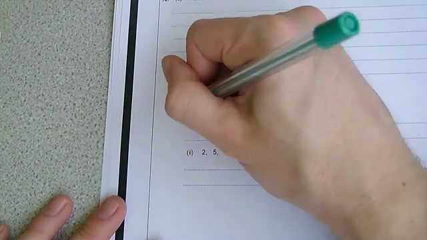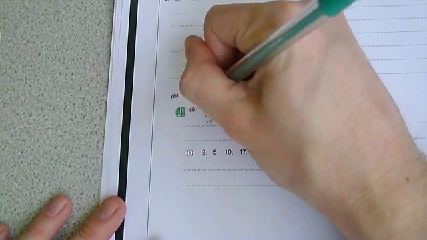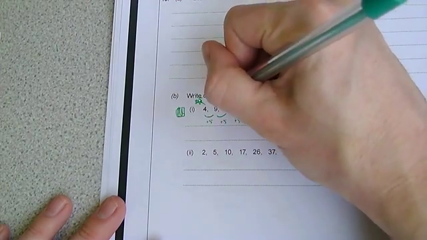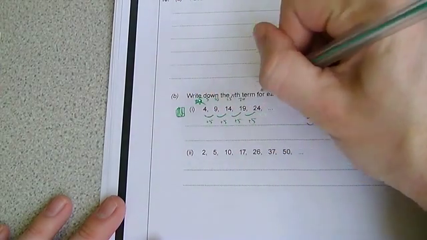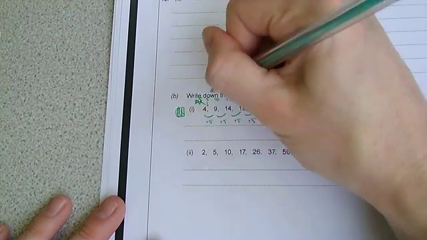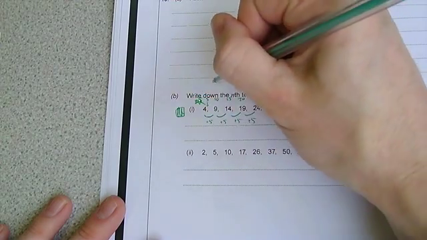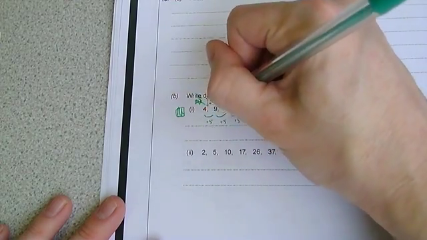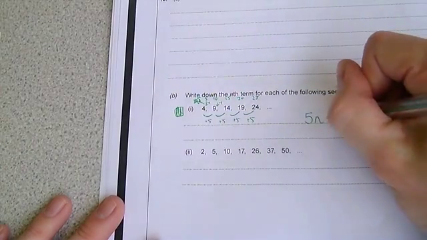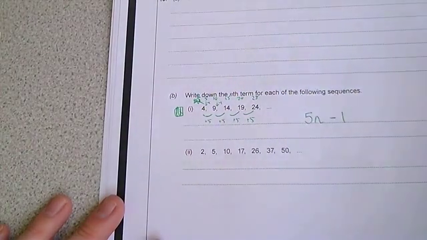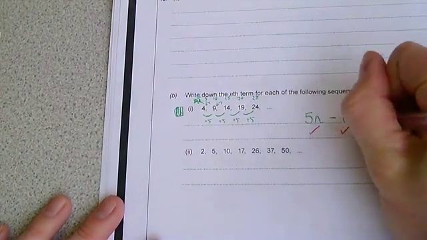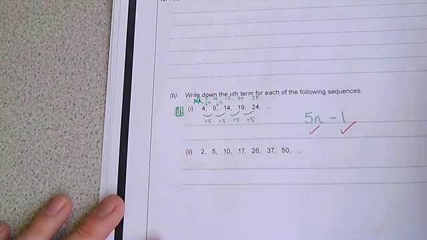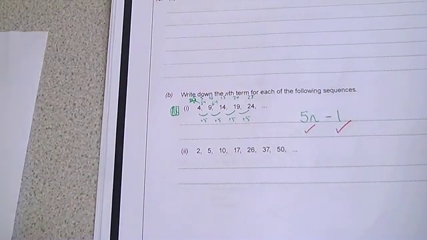No. So we write out the 5 times table above it, yeah? Okay, so 5, 10, 15, 20, 25. What do I do to 5 to get to 4? Take away 1. What about 10 to 9? Take away 1 and so on. So it's going to be 5n minus 1. So you get 1 mark for having the 5n and 1 mark for the minus 1. Okay, so if you got those, tick it, give yourself the 2 marks.